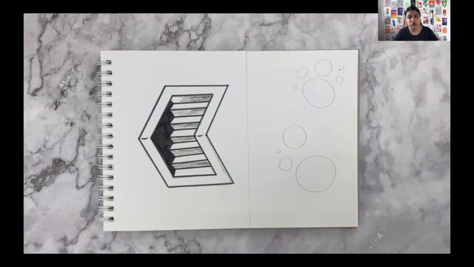Now, when it comes to the shading, you can follow the concept of light, medium, dark. That is, for dark, you need to put a lot of pressure on your paper with your pencil or your color pencil, whatever you're using. For medium, you want to put a little less pressure, and for light, far less pressure.